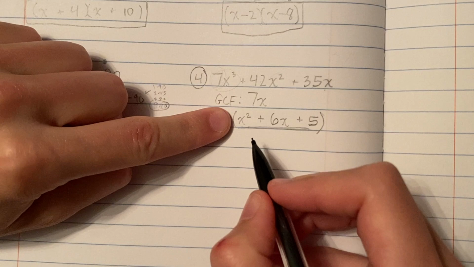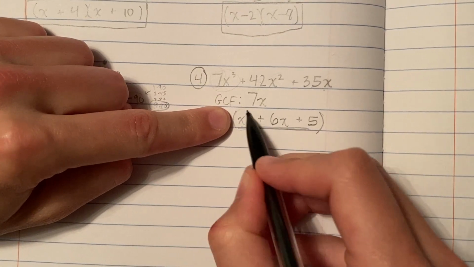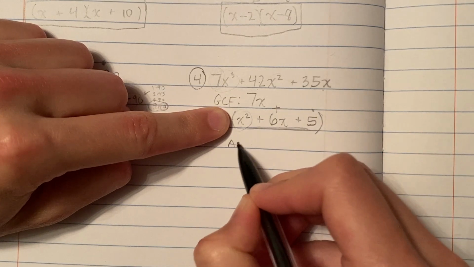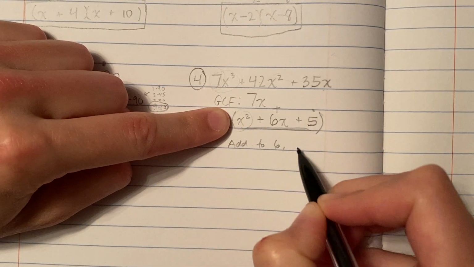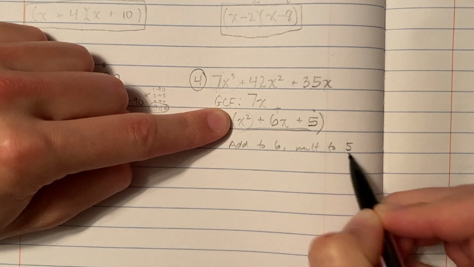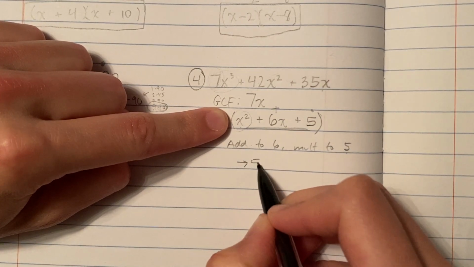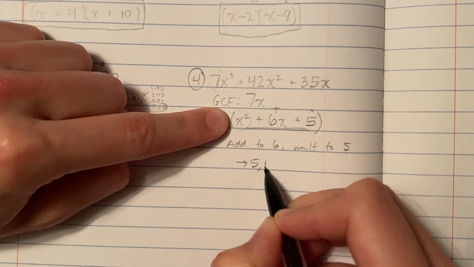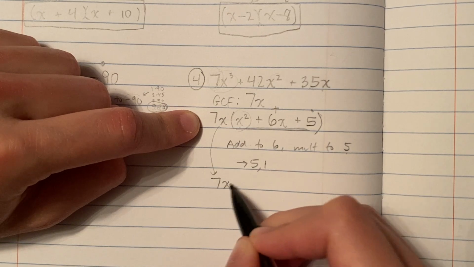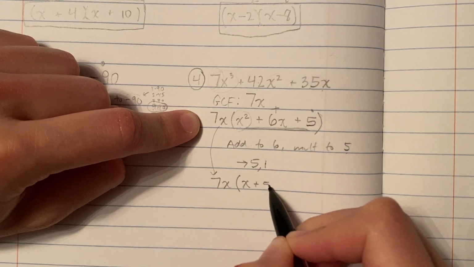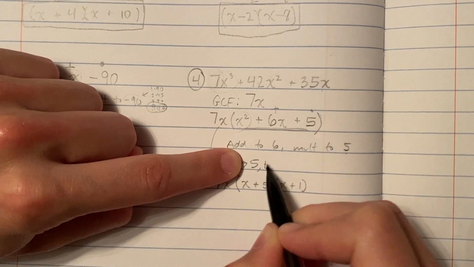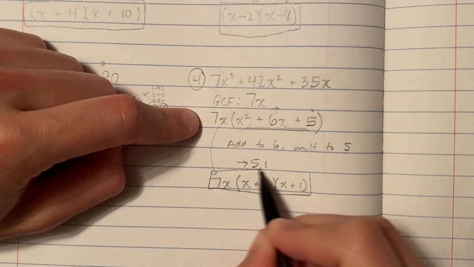And so I can cover this, and I'm going to say, okay, now I have this x squared here, so I need 2 numbers that add to 6 and multiply to 5. And here's the thing, a lot of times we overthink this, but there's only 2 numbers that multiply to 5, right? And it's 5 and 1. So this is 5 and 1. And so look, I'm going to bring down this 7x, and then I have x plus 5 and x plus 1, right? Because 5 and 1 multiply to 5, and 5 plus 1 is 6. And this is the answer.